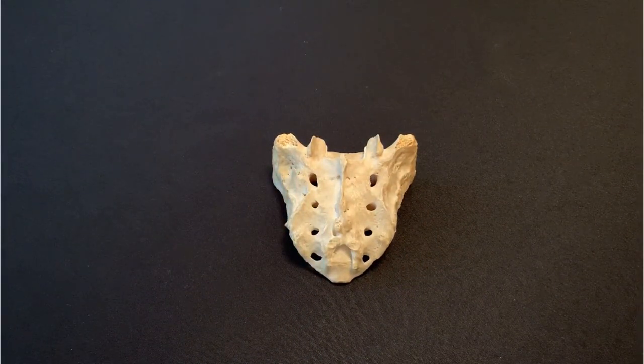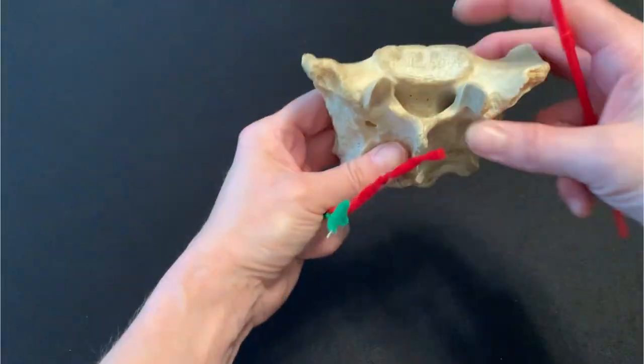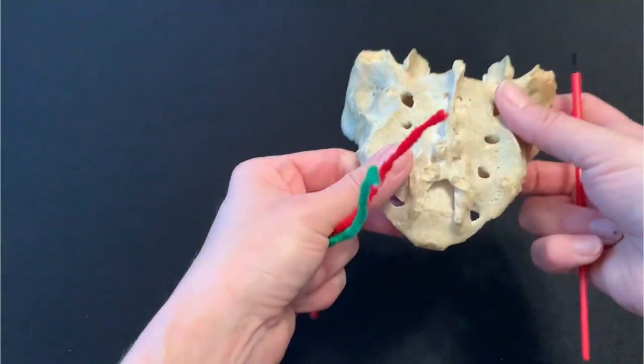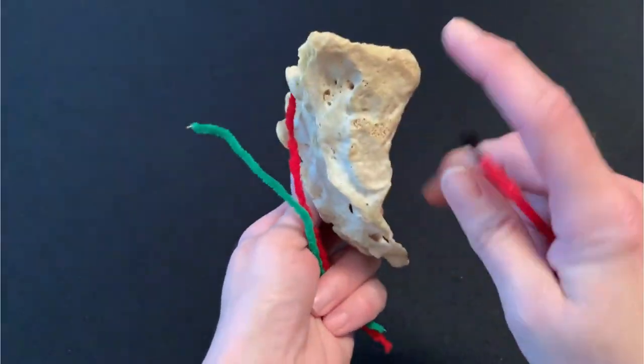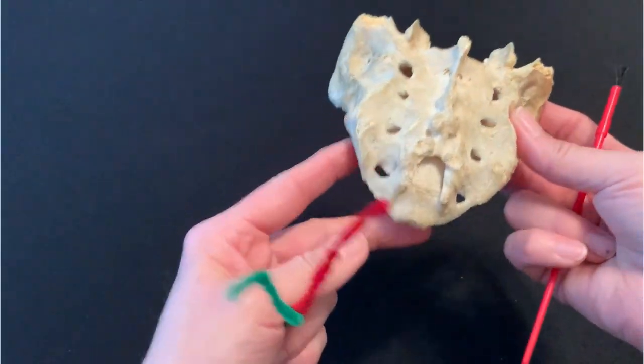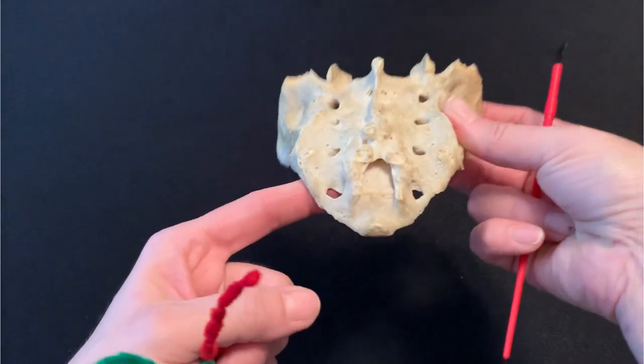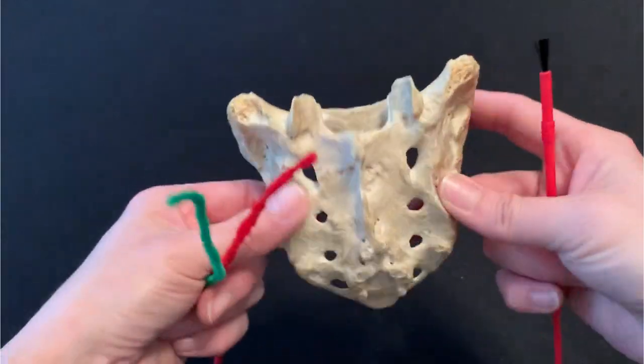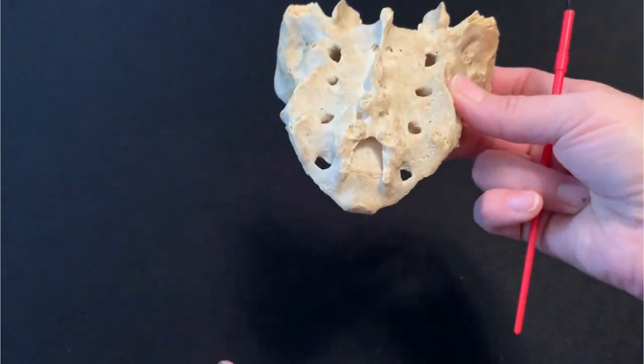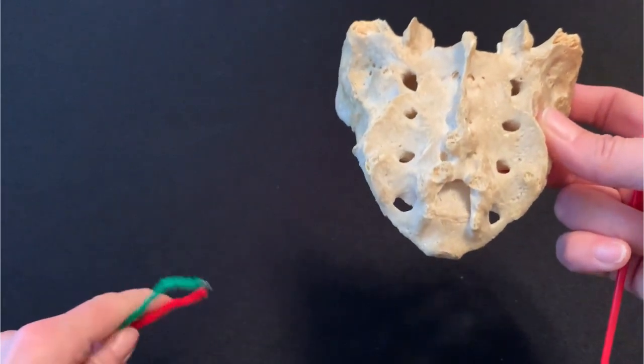So the sacrum is a bone that is part of the axial skeleton, and it's formed from the fusion of 5 sacral vertebrae. And the sacrum articulates superiorly with the 5th lumbar vertebra, and then laterally with the 2 ossa coxa, and inferiorly with the coccyx. On this specific sacrum, I want to point out this is a real sacrum, and the coccyx is no longer attached on this one.